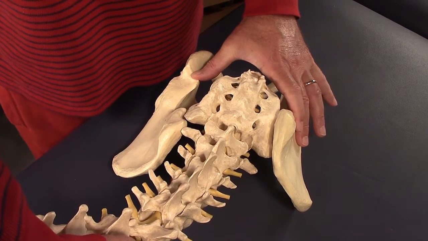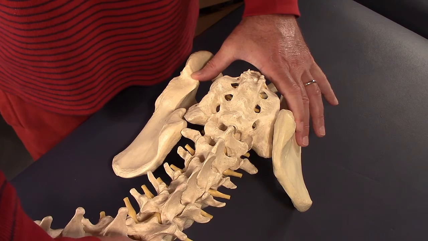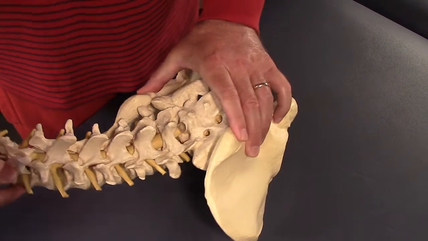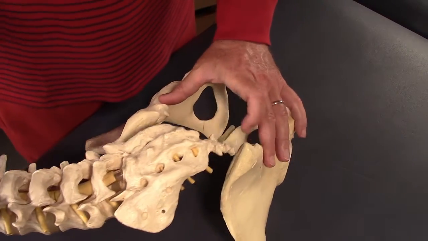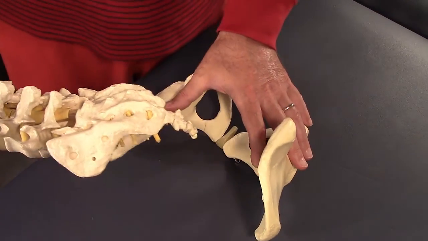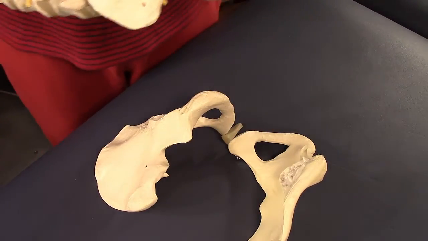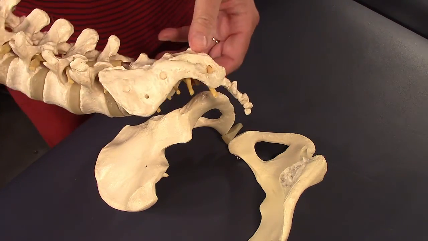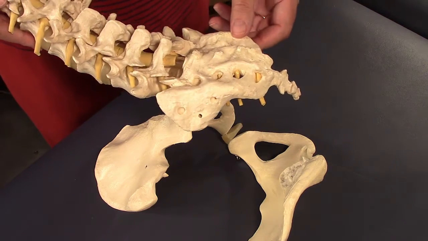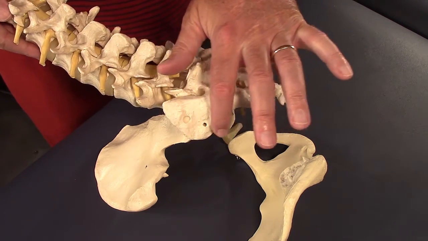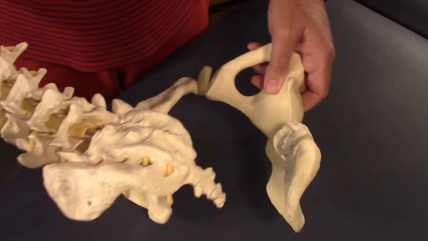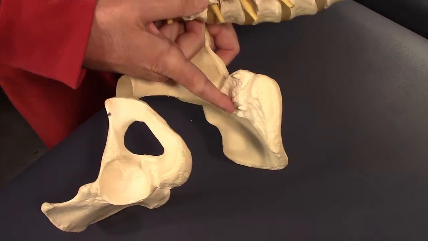Like that. Got it? Alright. I'm not going to work on the sacrum today. I might just let you look at one thing. Notice the articular surface right here. Keep that in mind because we're going to talk about it in a minute.